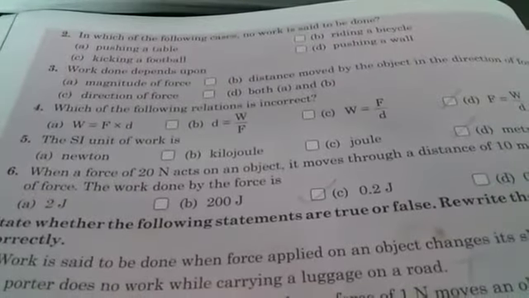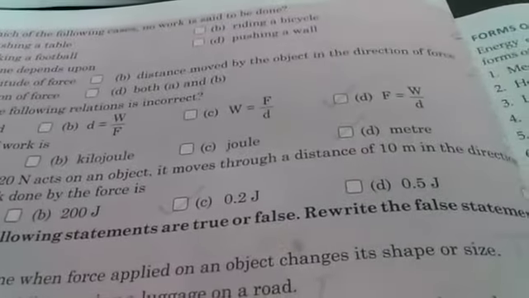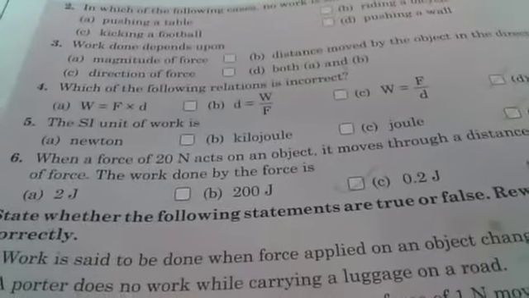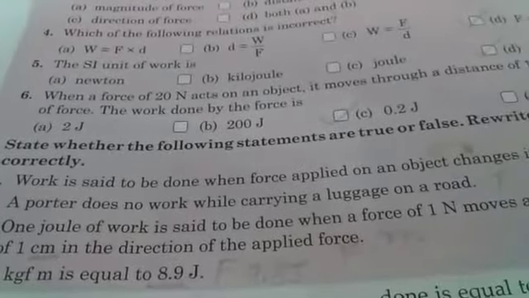Then the SI unit of work is Newton, kilojoule, joule, meter. Answer is joule. When a force of 20 Newton acts on an object, it moves through a distance of 10 meter in the direction of force. The work done by the force is 2 joule, 200 joule, 0.2 joule, and 0.5 joule. Answer is 200 joule.